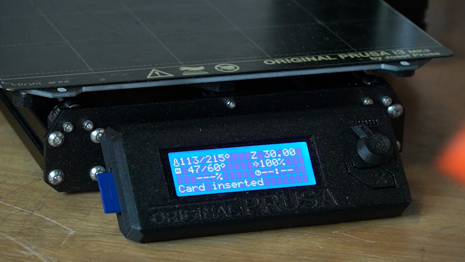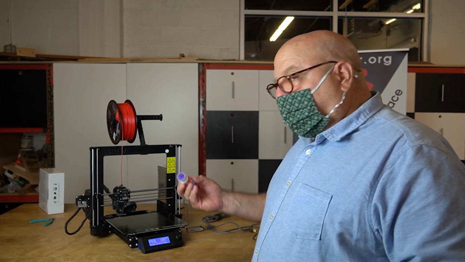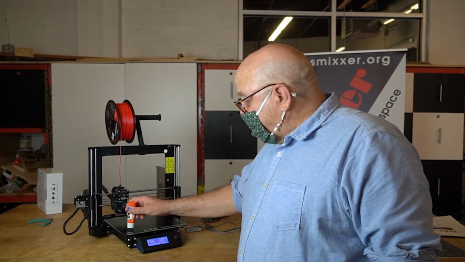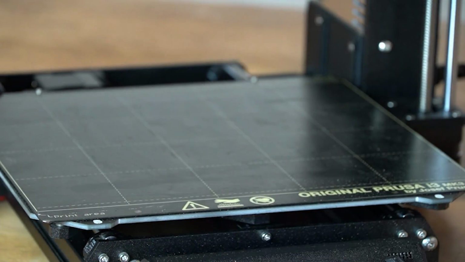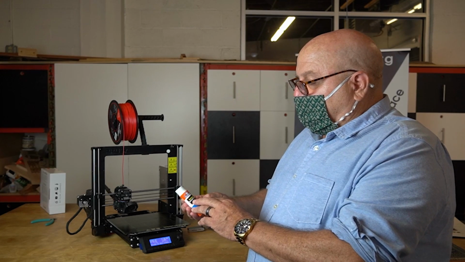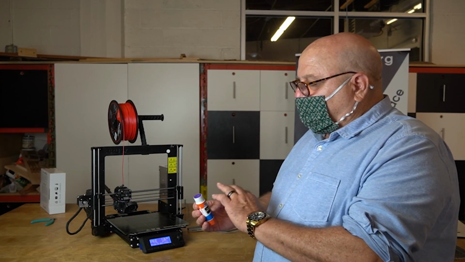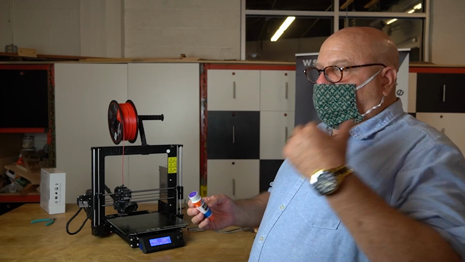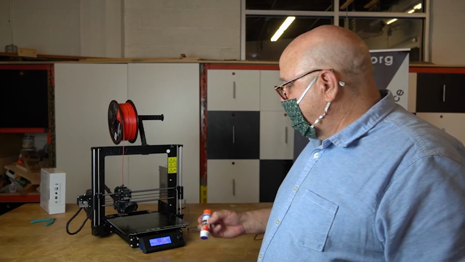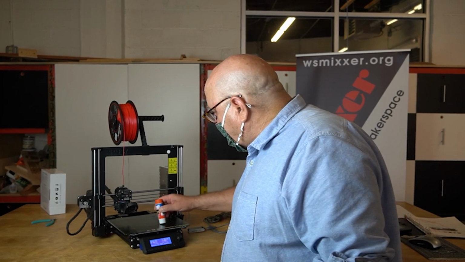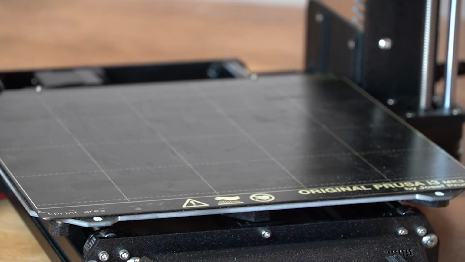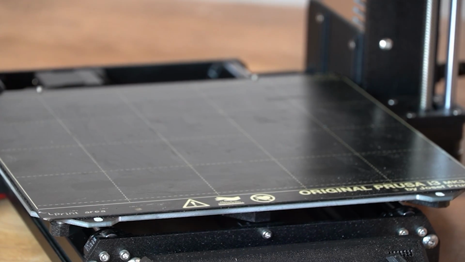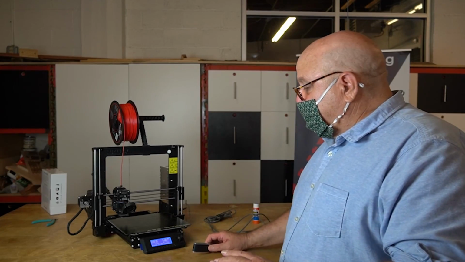Now while that's happening, and this is optional, you can put this glue on to the bed, like so. This is a water-soluble glue. It's what we use here at the mixer. So make sure you get the right kind of glue if you don't use the ones at the mixer. Basically we'll just apply it, and what that does is it helps the 3D print model stick to the base. Some people like to use glue, some people don't.